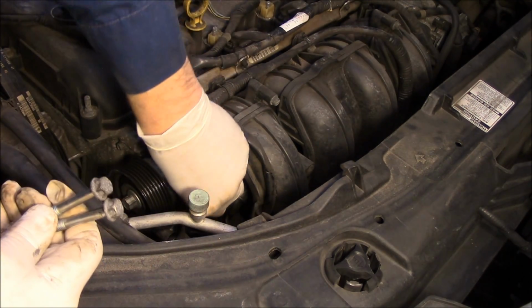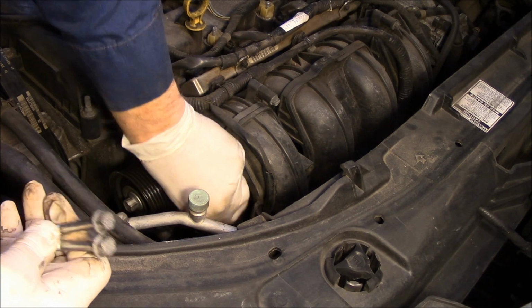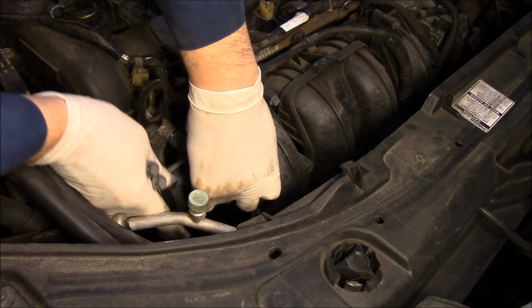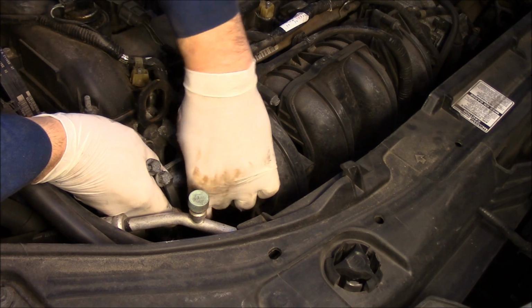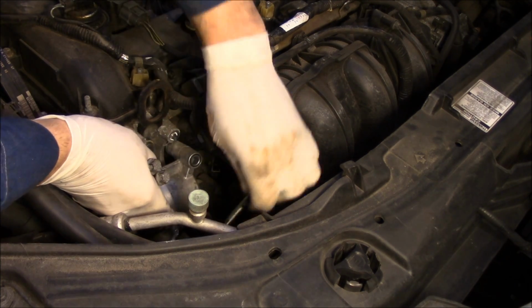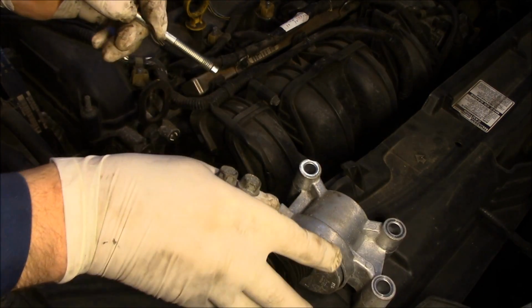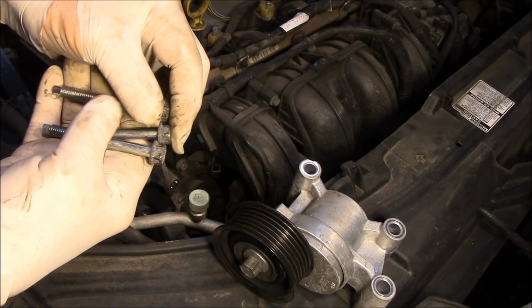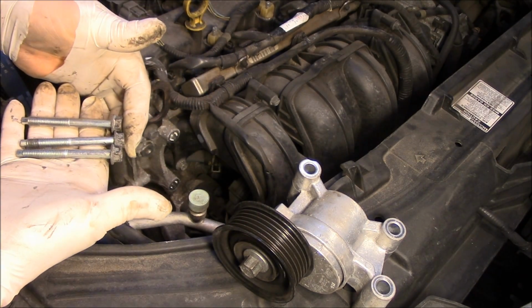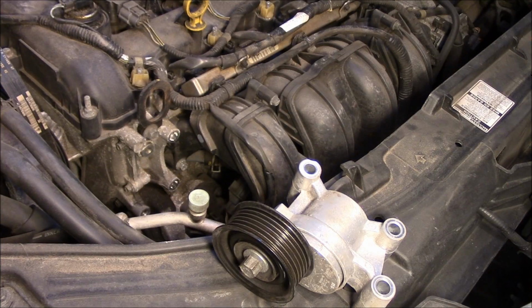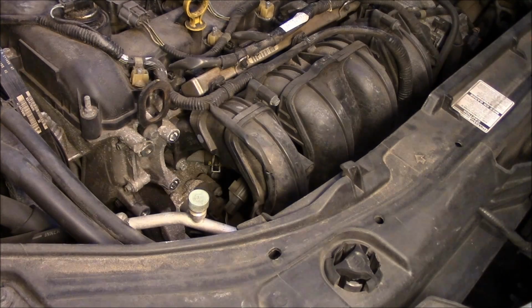That's the 2 bottom. For a second, and this one is the upper. So we know all 3 of the bolts are exactly the same. We just put them off to the side for now.